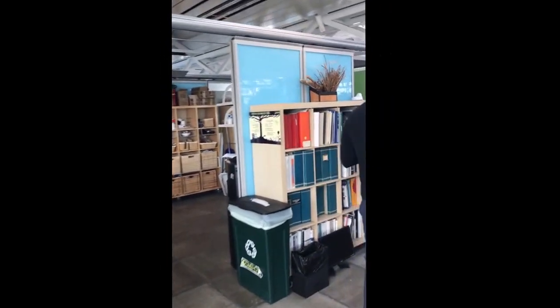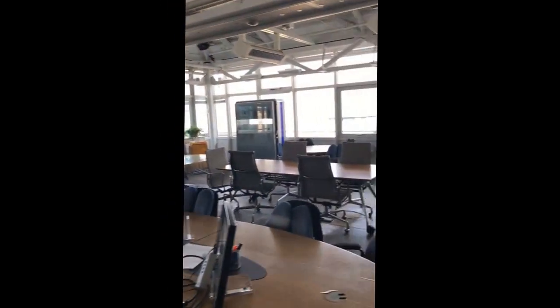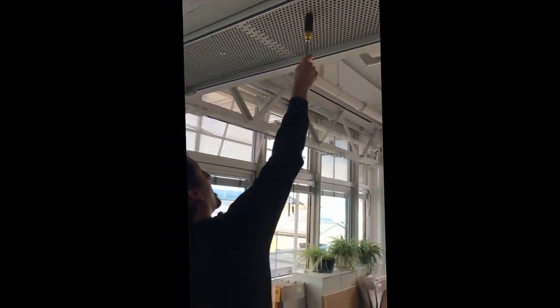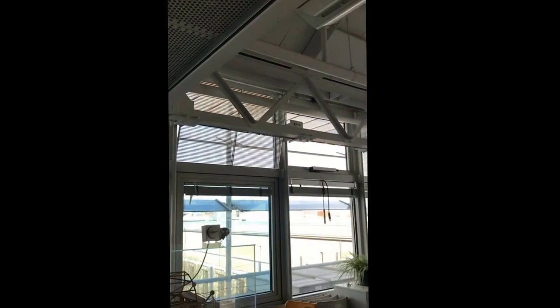Now we can go see the Somfy. It's another system. So that's all our operable windows. We have 8 operable windows in this room, right? There are operable windows that are mechanically controlled. The Somfy panels are here. So if something goes wrong, you also want to come here and check.